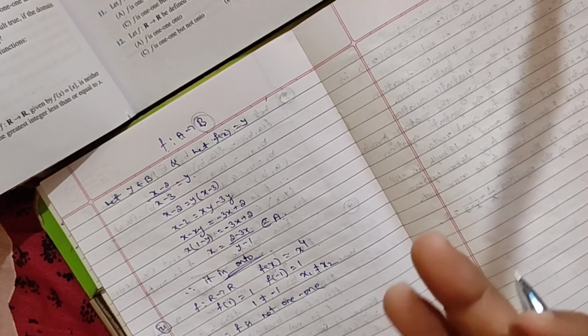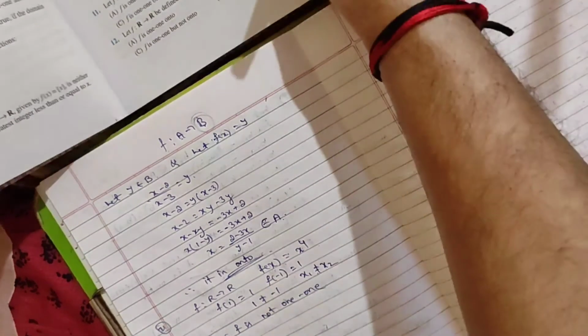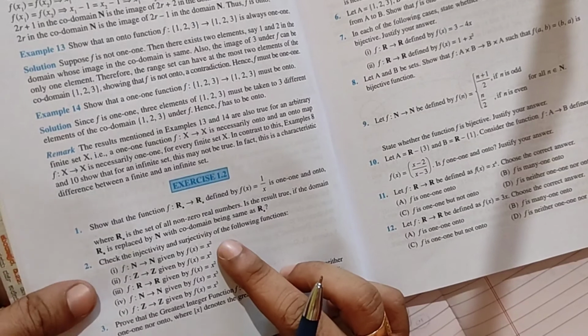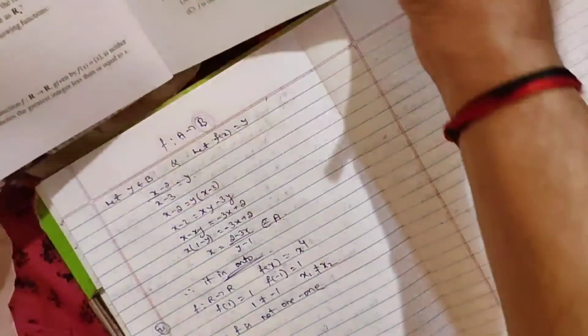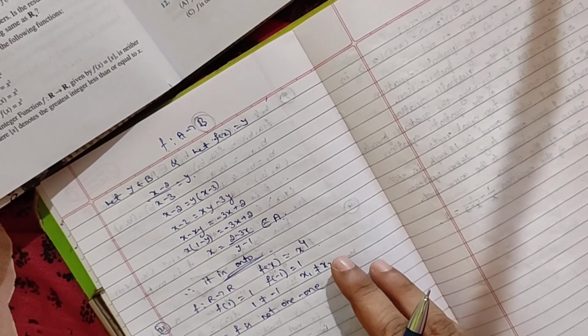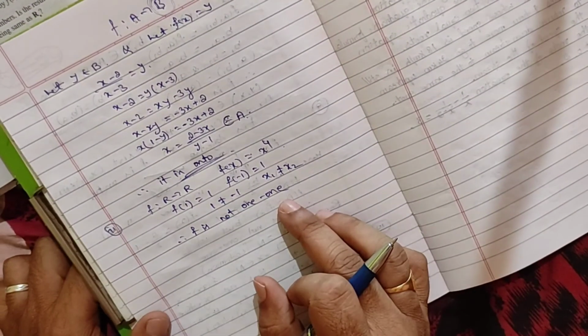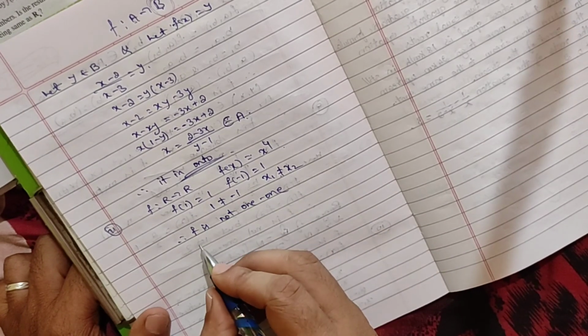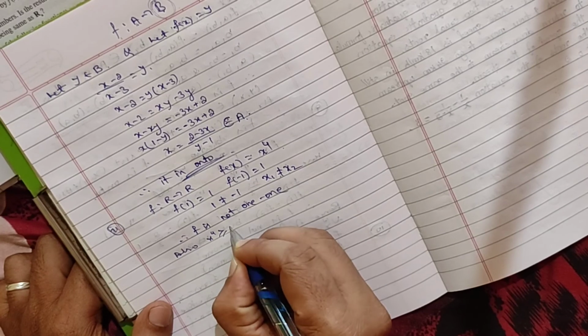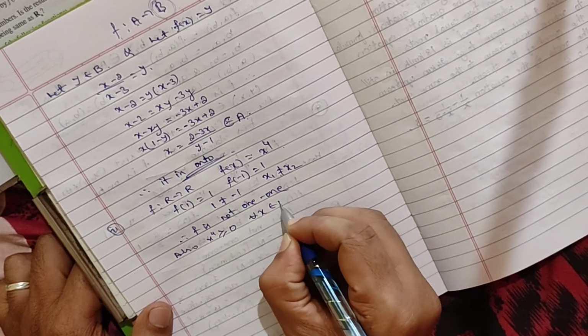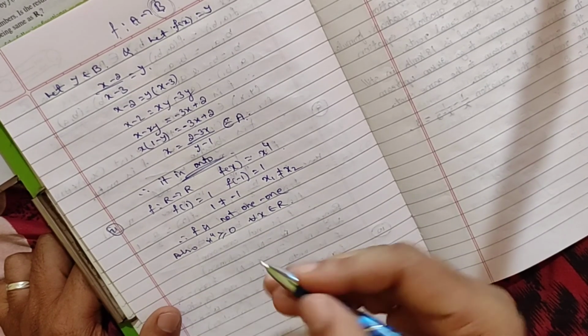So already we know that in x square, the first part, we simplified many problems here, x square and x square. The same thing: x to the power of 4 means the term to the power of 4 is an even number. So this is not a one-one function. And also you can tell x to the power of 4 is greater than or equal to 0 for all x belongs to R. We can follow any one of the methods.